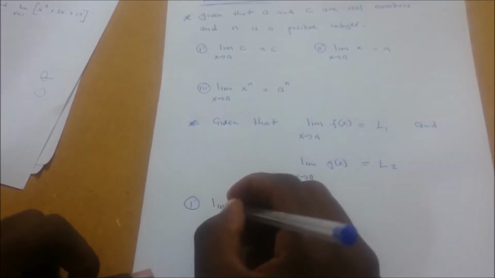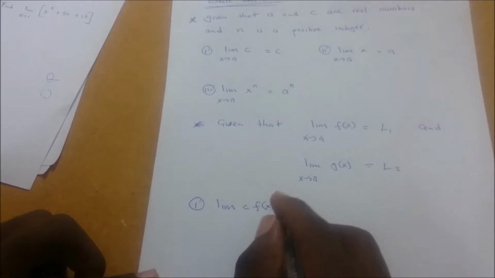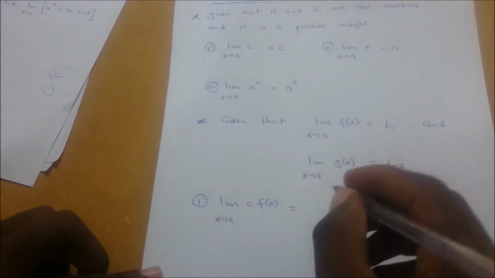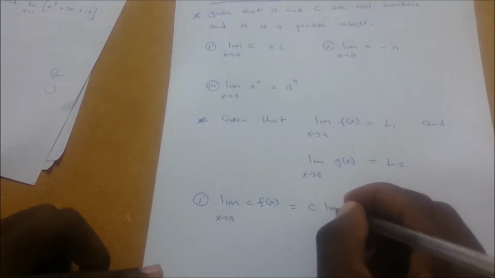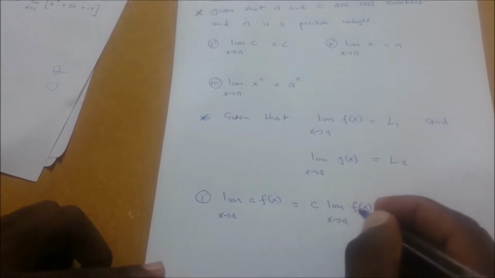The first one, we are saying that the limit of C times f of x as x is approaching A is equal to C times the limit of f of x as x is approaching A.